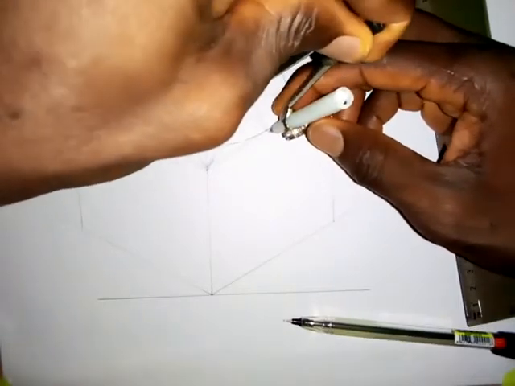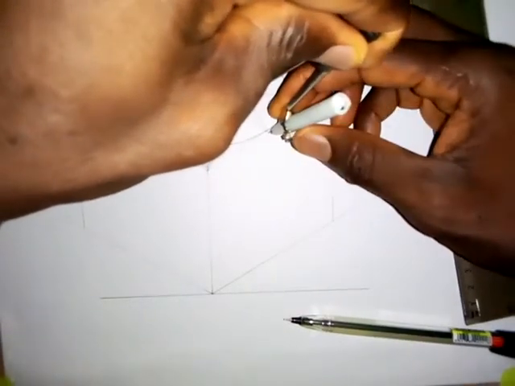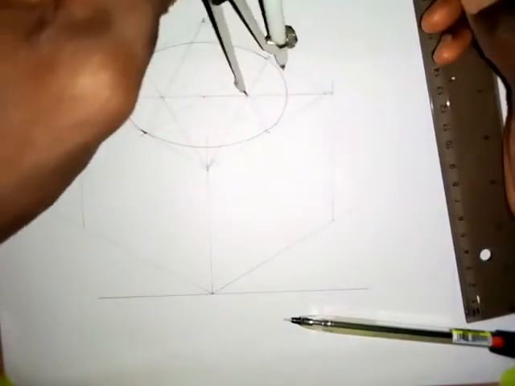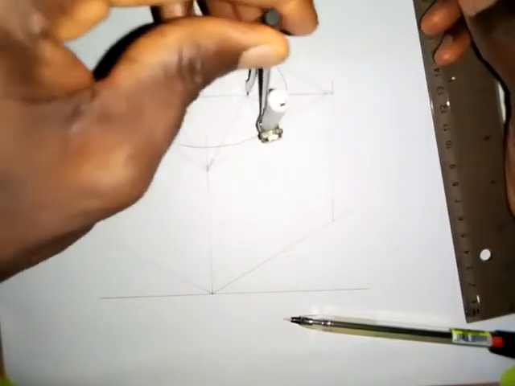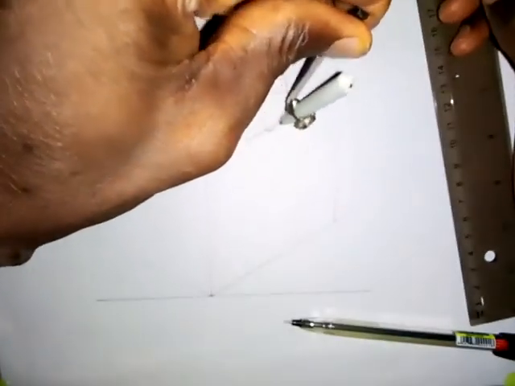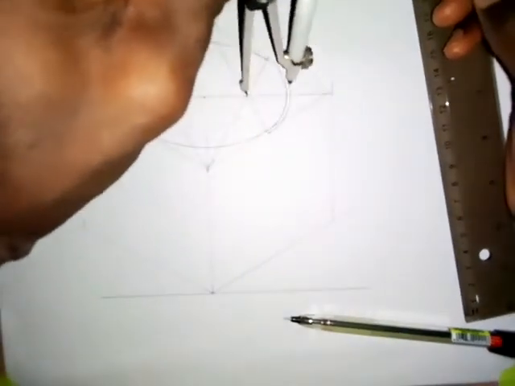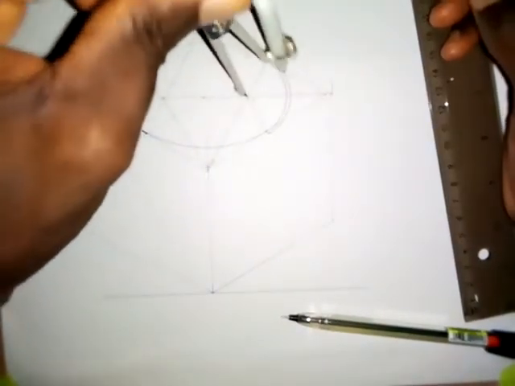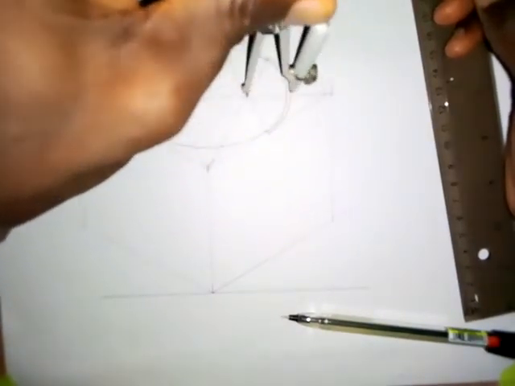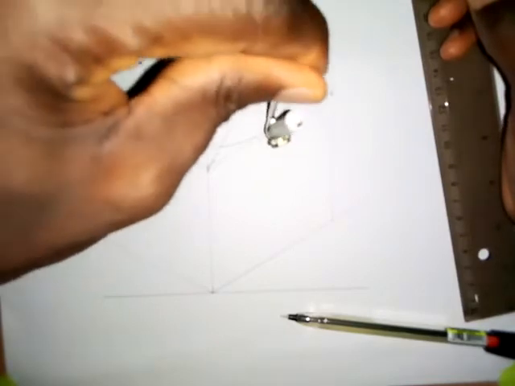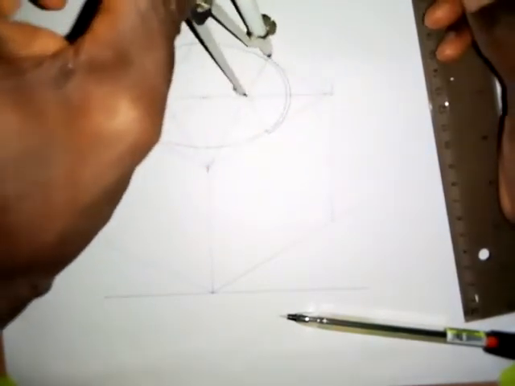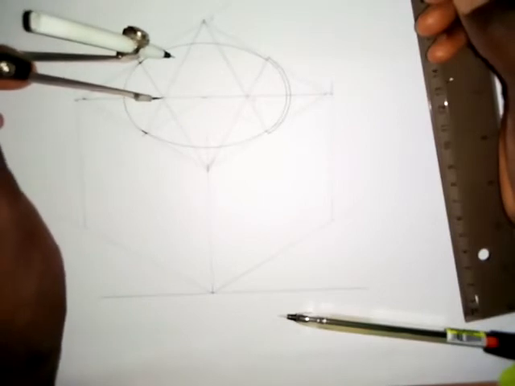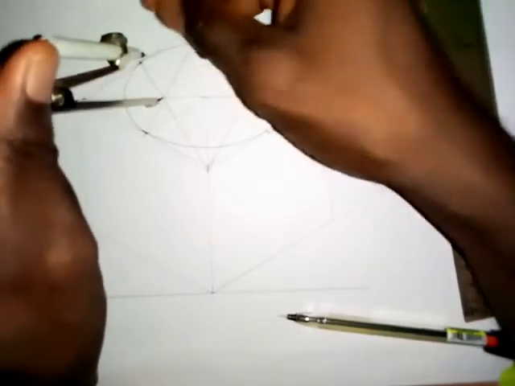So we have it here. Test it with this one. Okay, it works. So draw an arc like this. All right, the next is bring it to this point here.